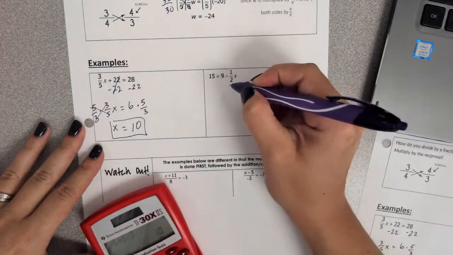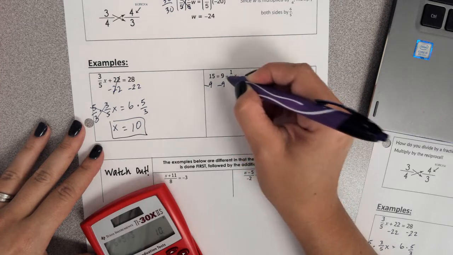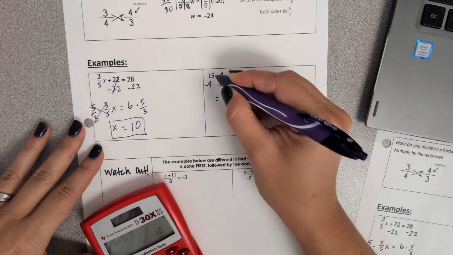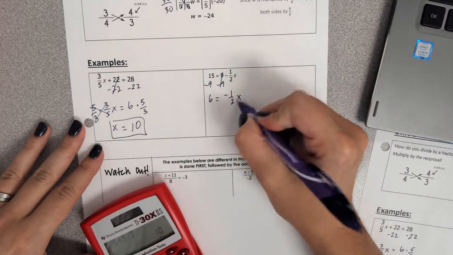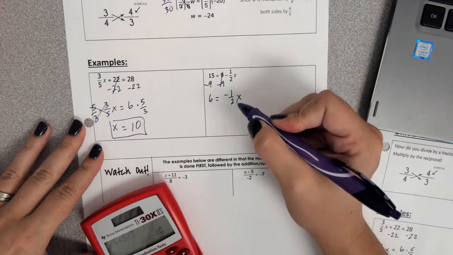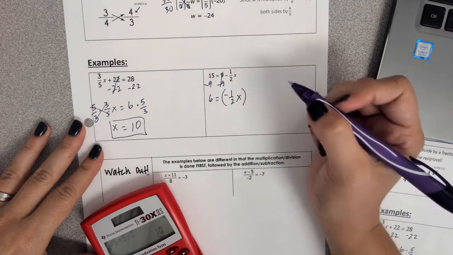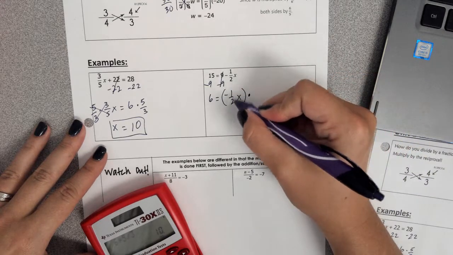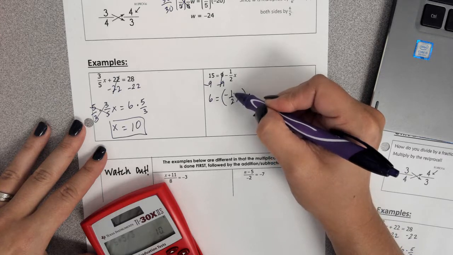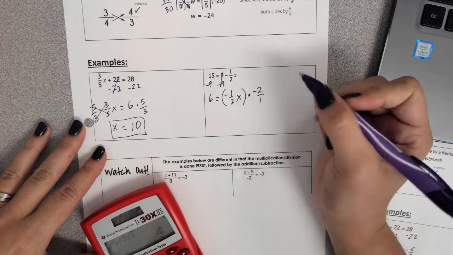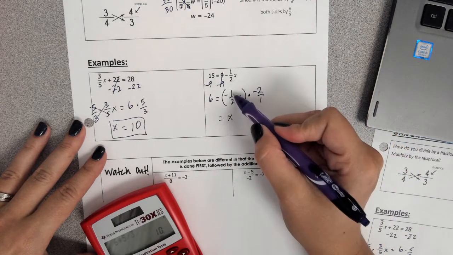Let's try this one. Here, I'm going to start by subtracting 9, since the 9 is positive. Those will cancel. This is going to leave me 6 equals -1/2 x. Now, in order to cancel this fraction out, to multiply by its reciprocal, I take the reciprocal of -1/2, that would be 2/1, but still negative. That way, a negative times a negative is going to equal a positive.